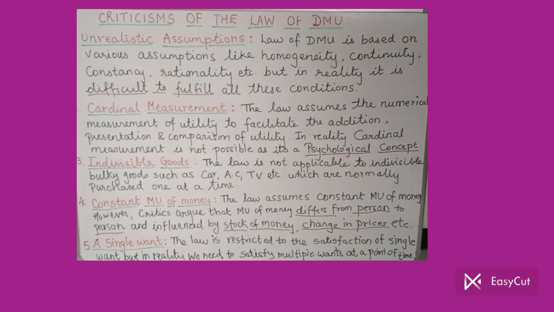Currently we are studying the chapter Utility Analysis, and today we are going to see the criticisms of the law of DMU. As all of us know, Dr. Alfred Marshall has put forward this law of DMU on the basis of certain assumptions. Now some economists argue and criticize that this law is not working, it's not functioning. Now what are the criticisms? What's the opinion of the critics? Let us see that today.